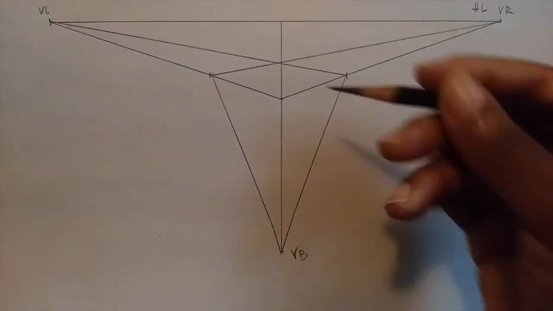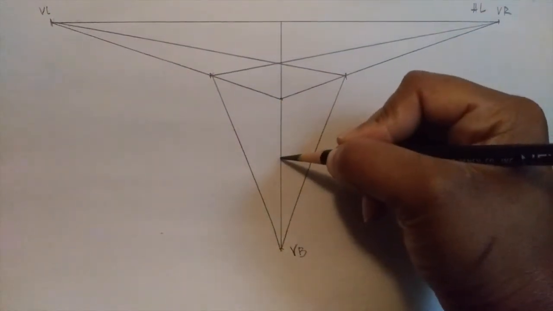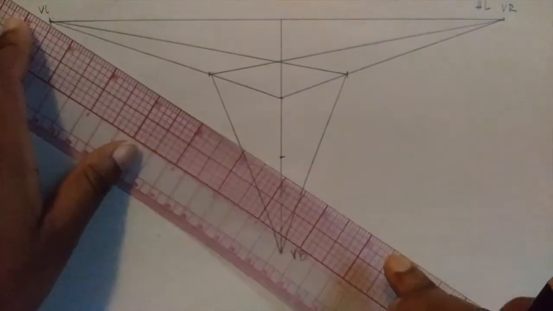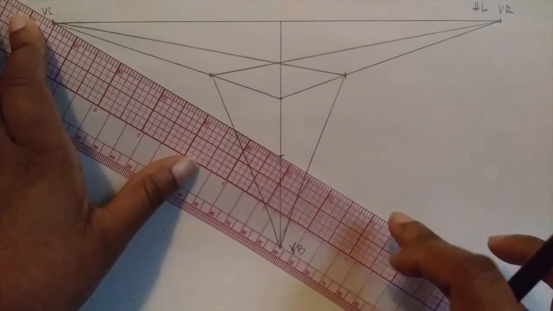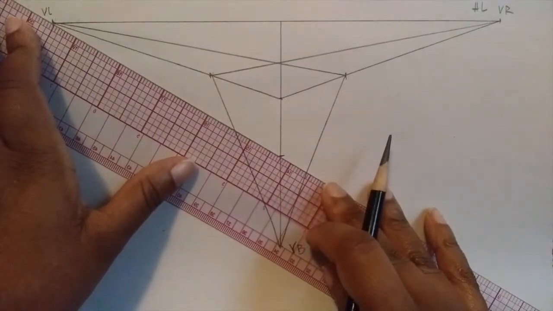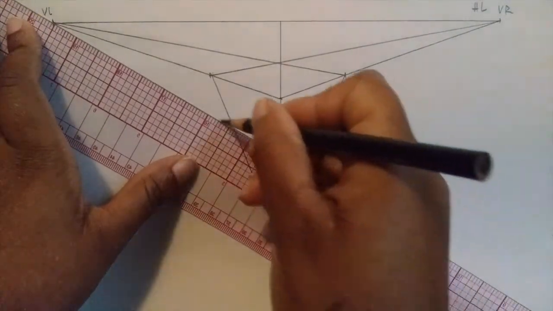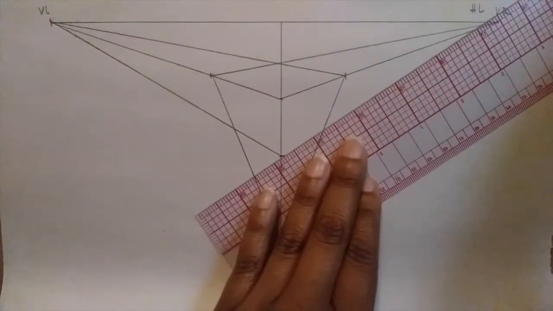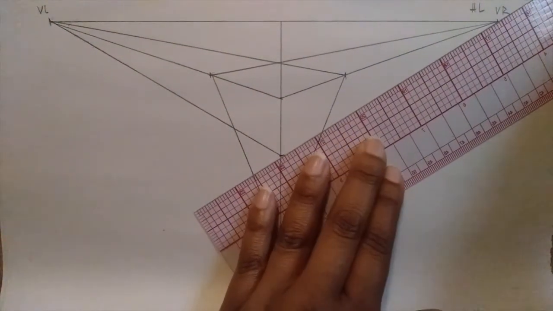Now that we have that, I want to say, okay, how tall do I want this cube to be? That's just how tall I want it. I don't want it extremely tall. This is going to converge. This side is going to converge.